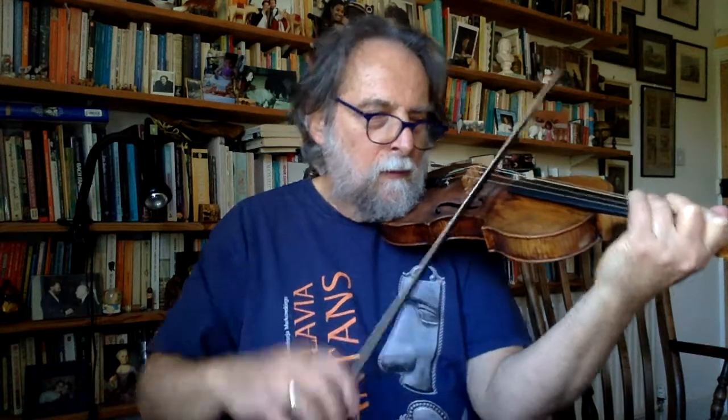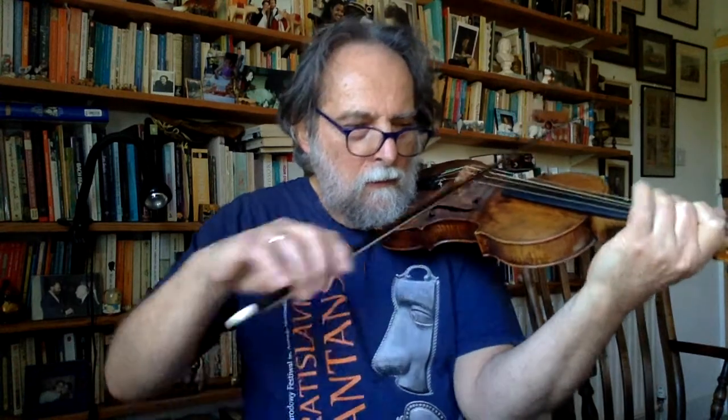We come now to one more question, the question of the triplets, especially the triplets in 38, because that string crossing is a little tricky. I'm going to play from the pickup to 38. So what I would suggest is we can again do the open string patterns, but it's a very good exercise to just play with the left hand.